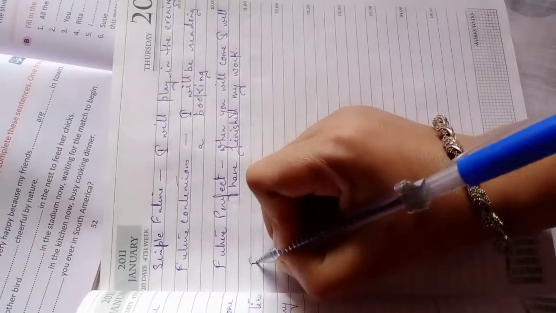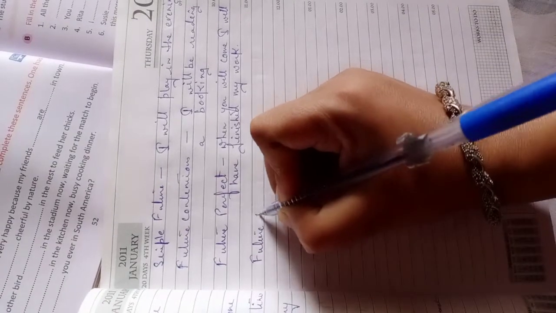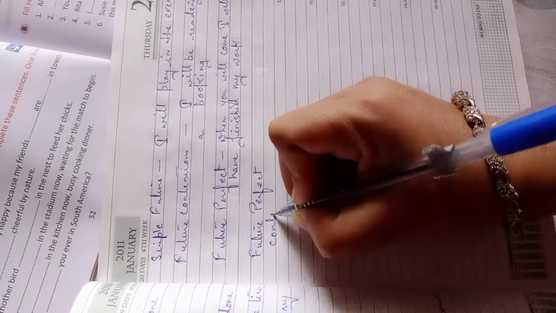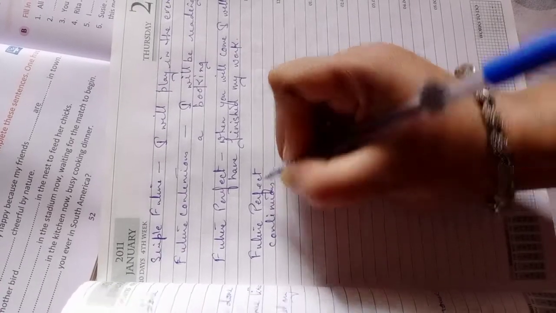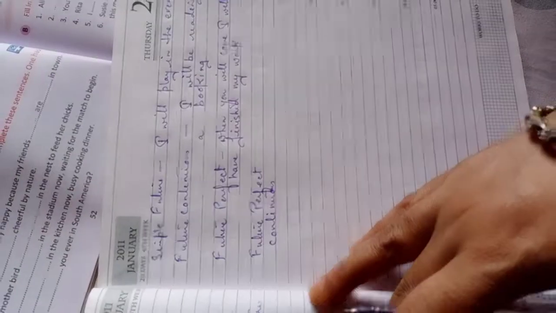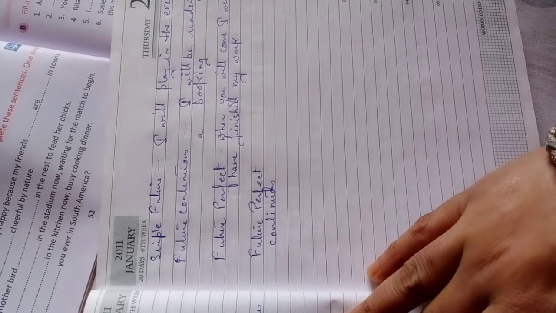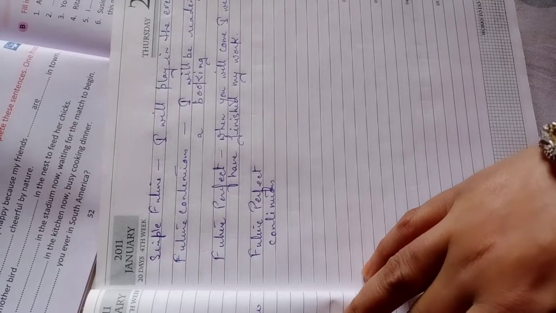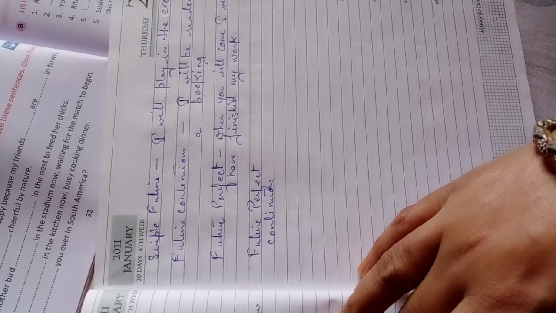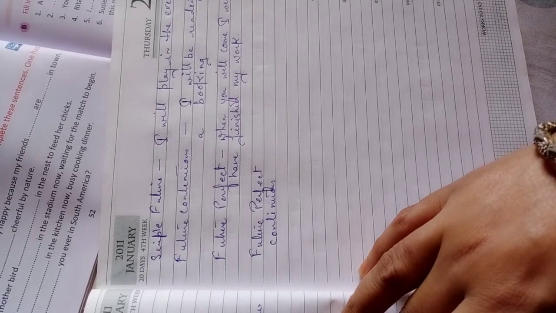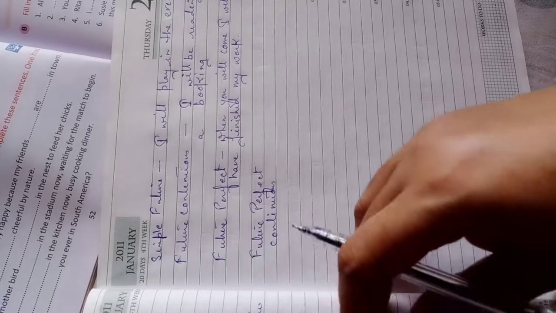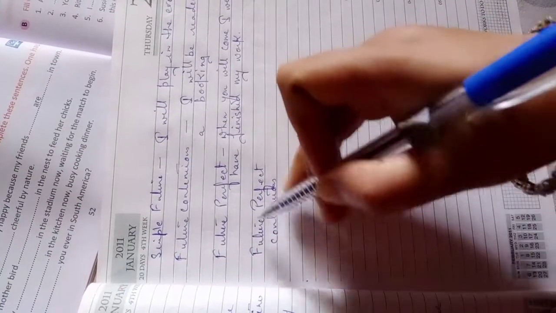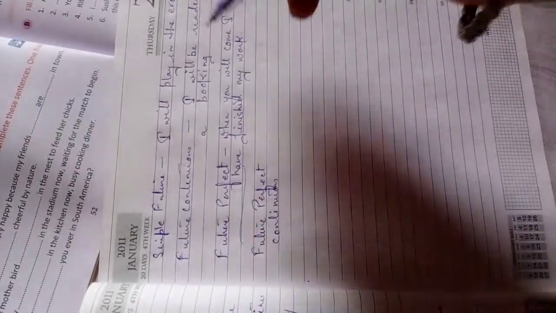Now, future perfect continuous. Action that will start in future at a certain point of time will continue in future for certain point of time and will end in future. We say it in future perfect continuous tense. I don't think in your book there is future perfect continuous tense, so we don't have to go in detail, but up to future perfect I have done.